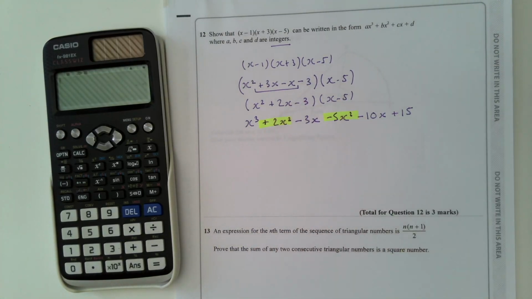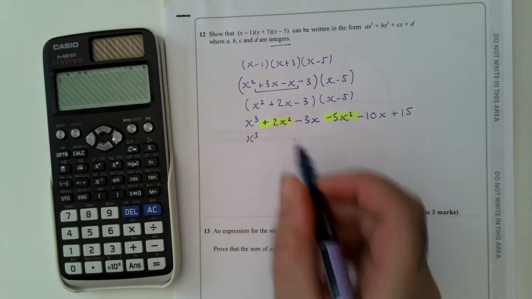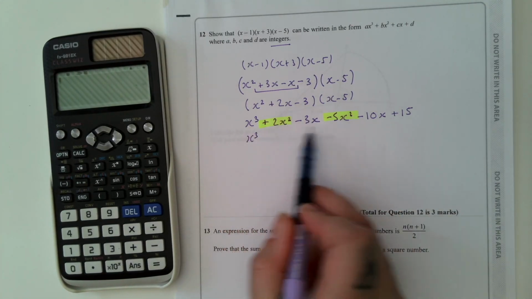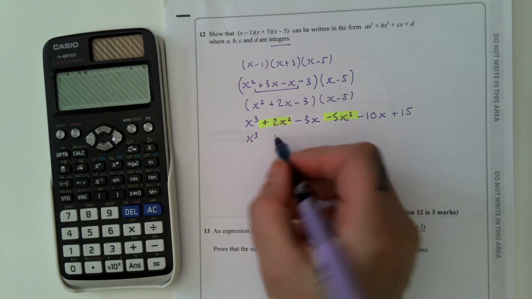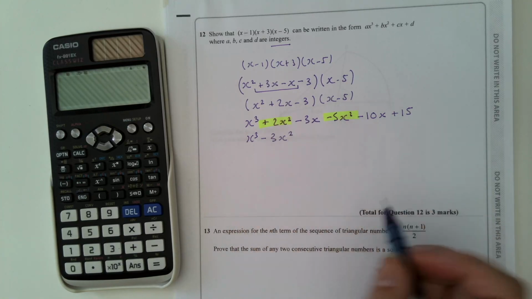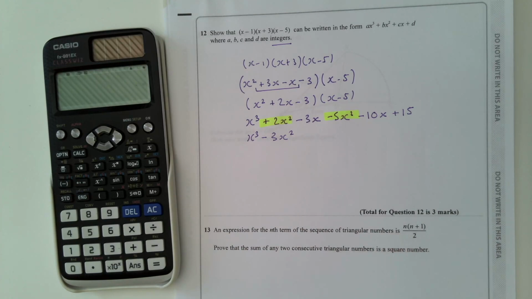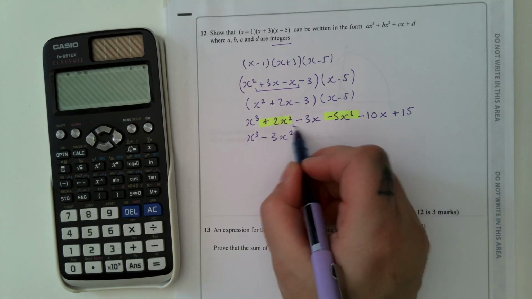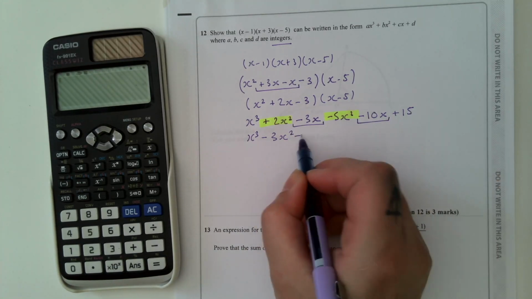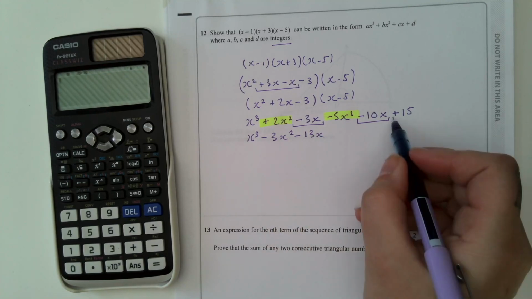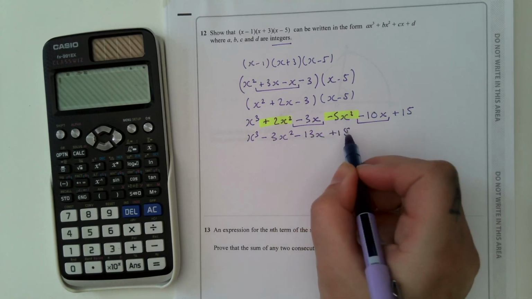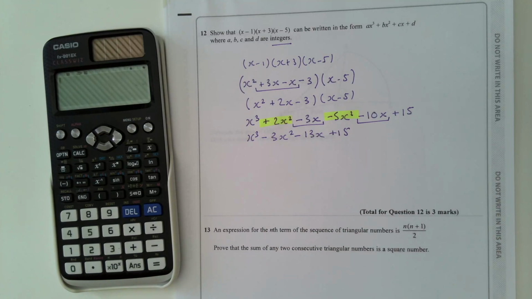There's only one cubed term, so I can just write x cubed. But then I've got positive 2x squared subtract 5x squared, which is negative 3x squared. And then I've got negative 3x subtract 10x, which is negative 13x. And then plus 15 on the end, because there's no other constant numbers to combine with it.